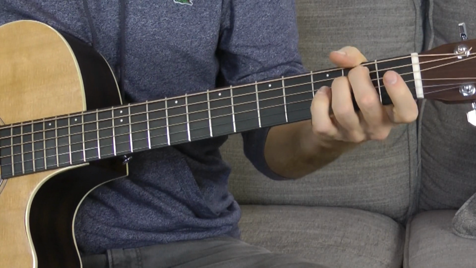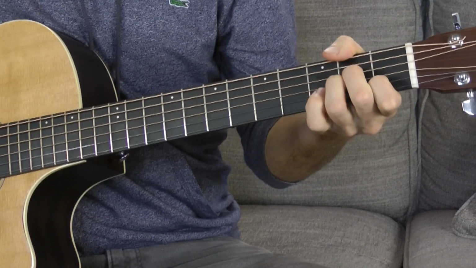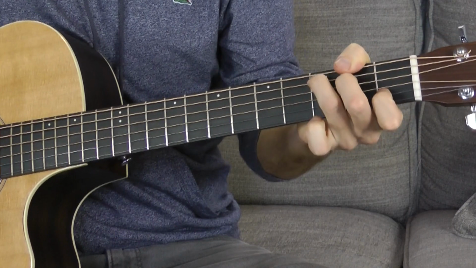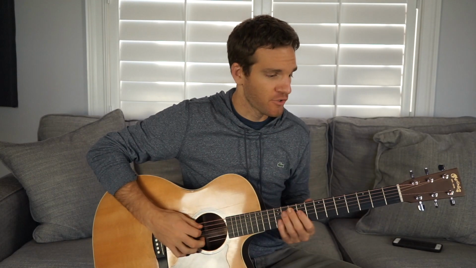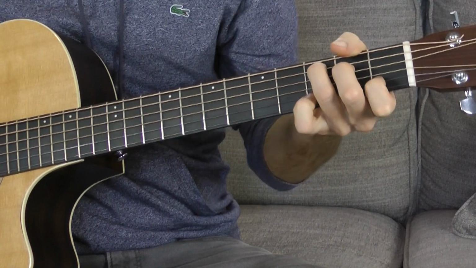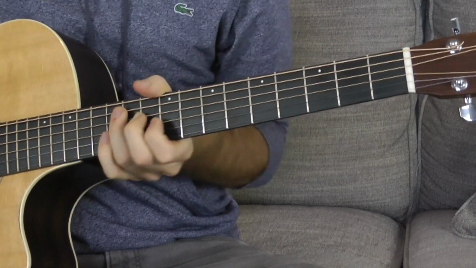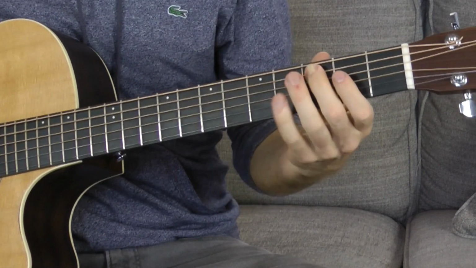C major, D minor, E minor, F major, G major, A minor, B half diminished, C. And that is a chordized version of the major scale. Alright, we're harmonizing those single notes with other notes from that scale to create those chords.